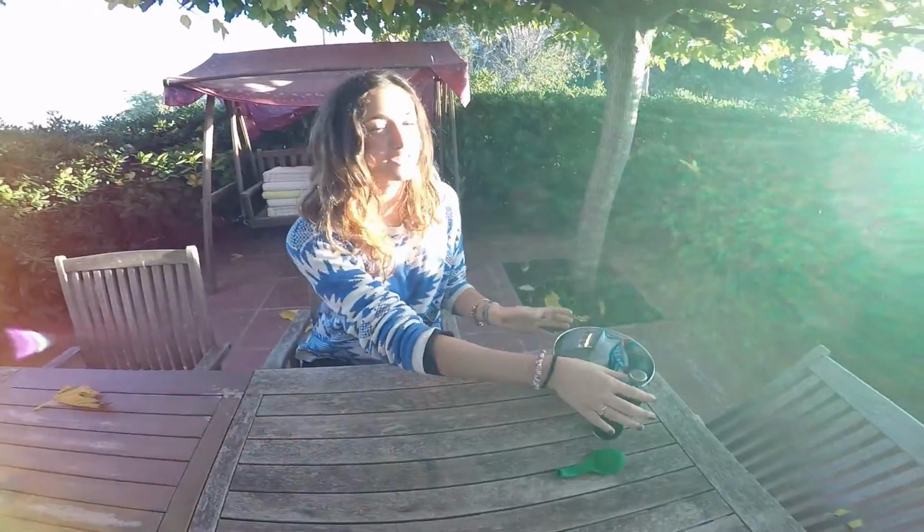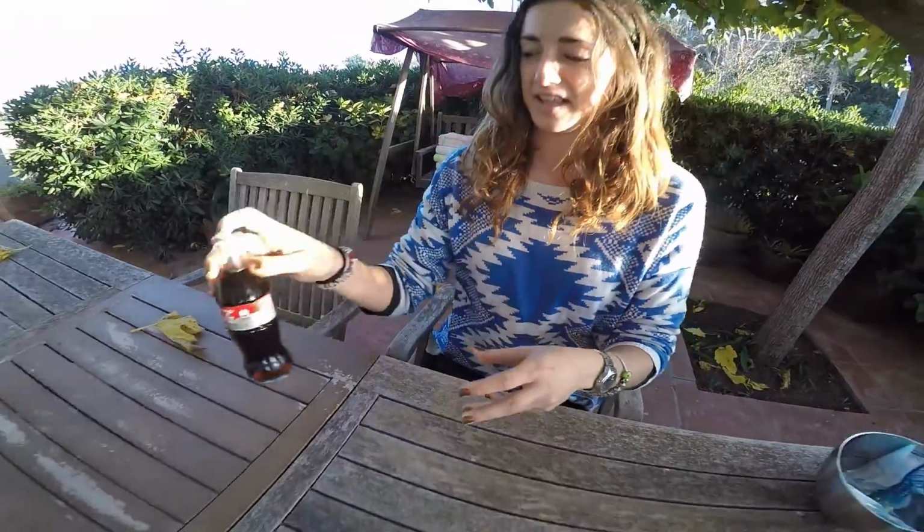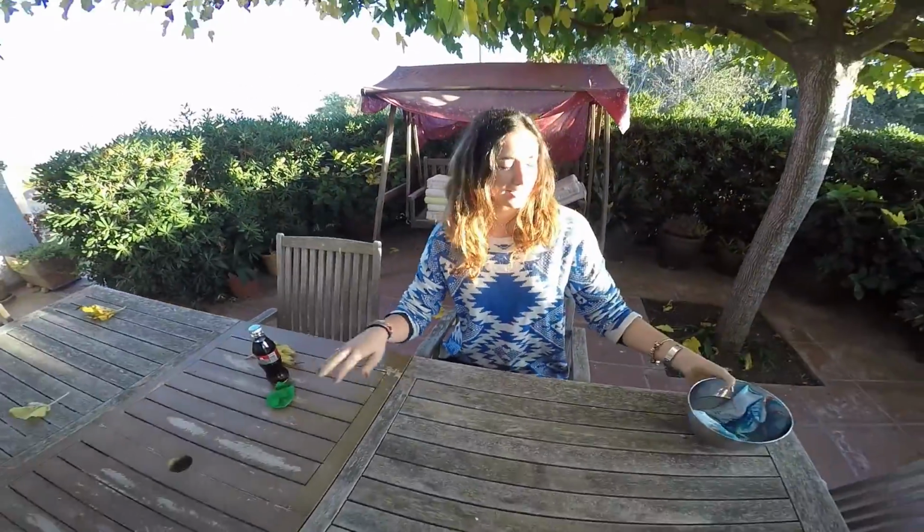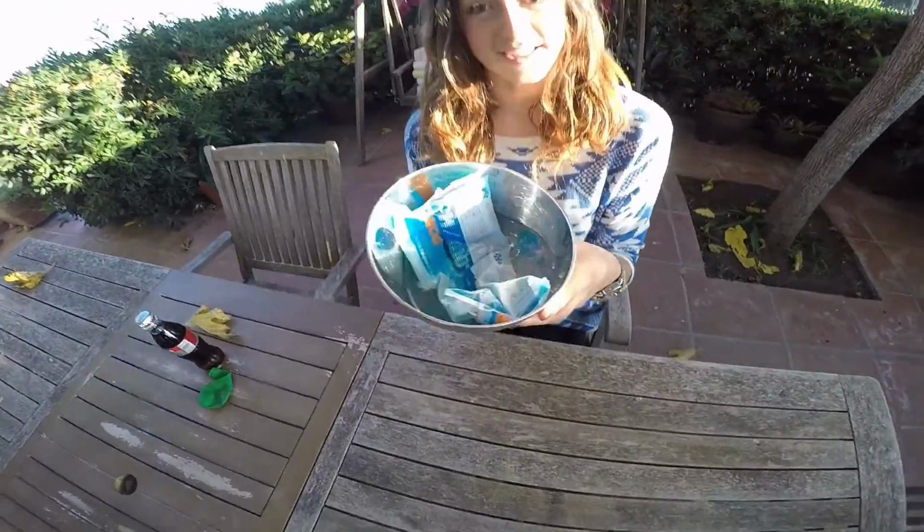Hello! Today we are going to carry out an experiment that can be done in different contexts, such as in a restaurant, in a lab, or at home. For this experiment, we need some materials. First of all, a cold Coke, a balloon, and a bucket with ice inside.